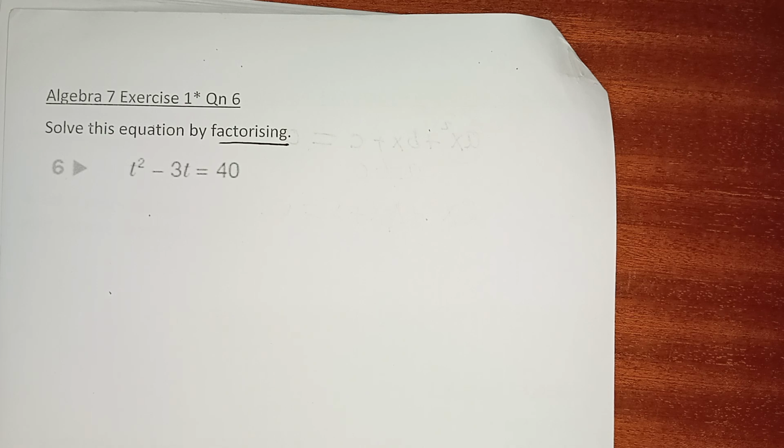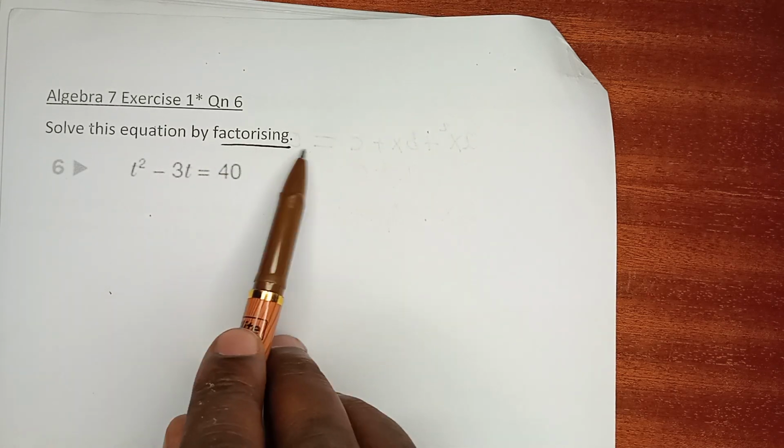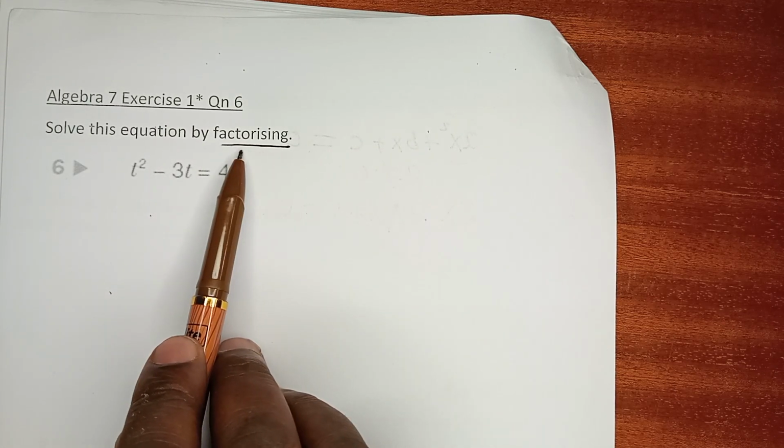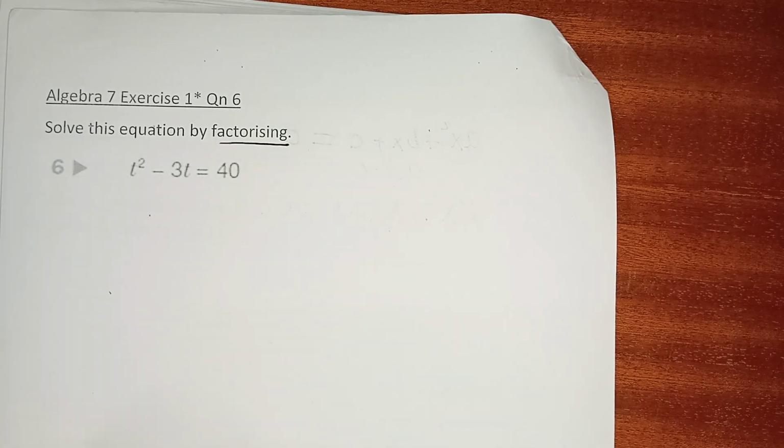In this video, I want us to respond to question number 6 of exercise 1 star under the topic Algebra 7. And the question says, solve this equation by factorizing. And just note factorizing. I have underlined the word factorizing because it's a key word in this statement. But before we go to solving the question, let me explain what is factorizing.